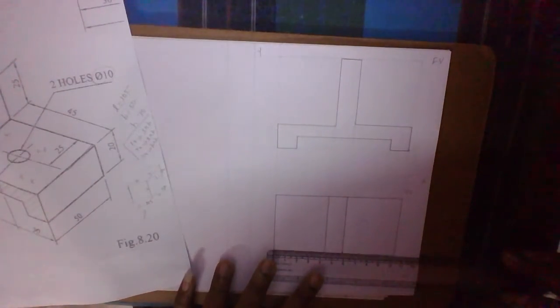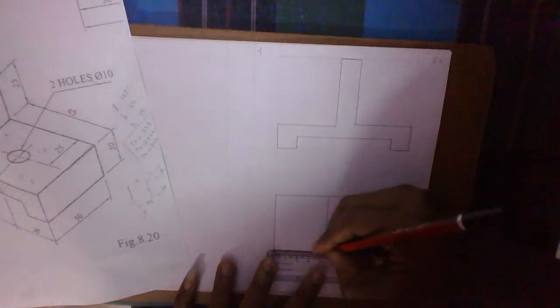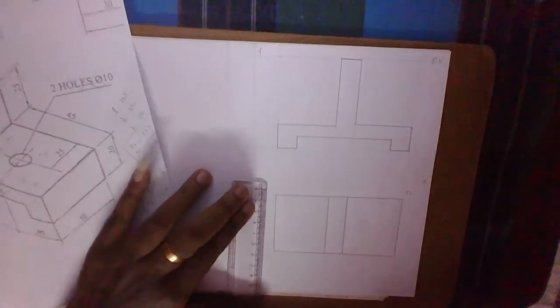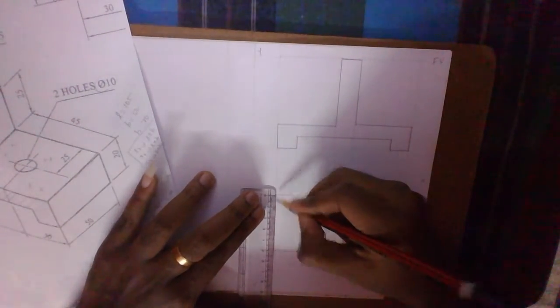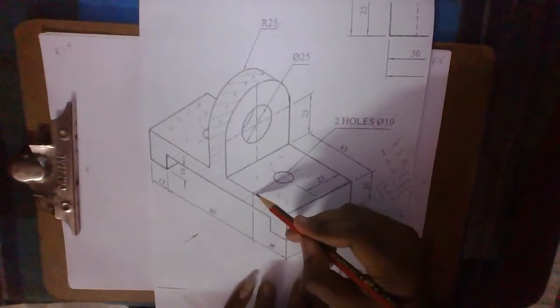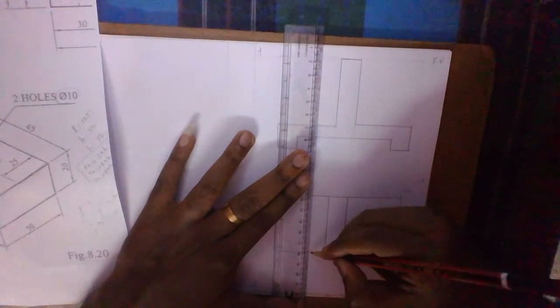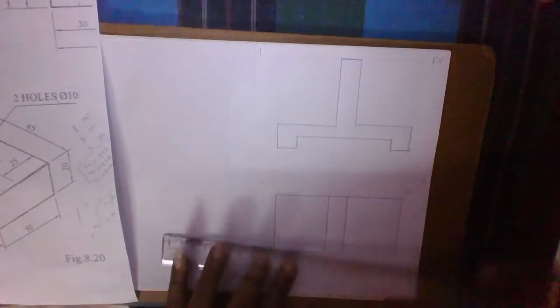Similarly, from this end it is at 30, and from the top it is 25. And I think that you are getting it right. From this end you are getting 30, and from the top you are getting 25. The same we are going to repeat. So I will just draw a thin line again.